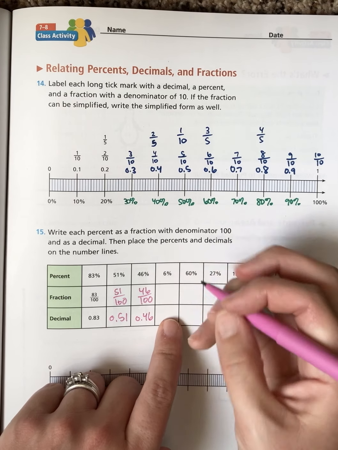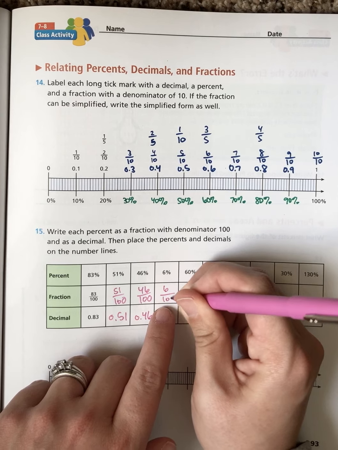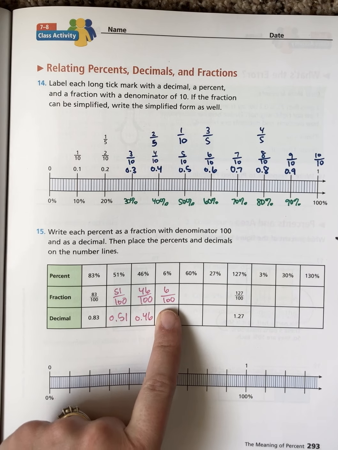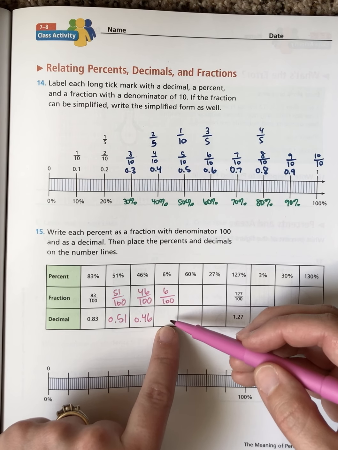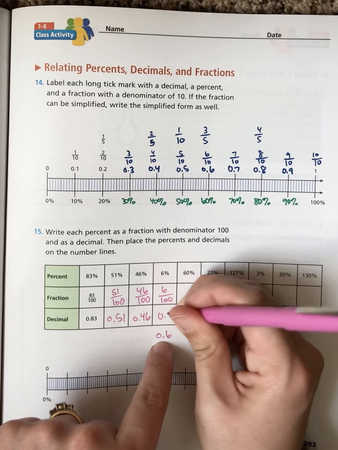6%. This gets a little tricky, but it's the same thing. A fraction, when you're talking about percent, just means over 100. So 6 over 100. Be careful when you write this as a decimal. Please don't write this as 0.6, okay? This is 0.06.